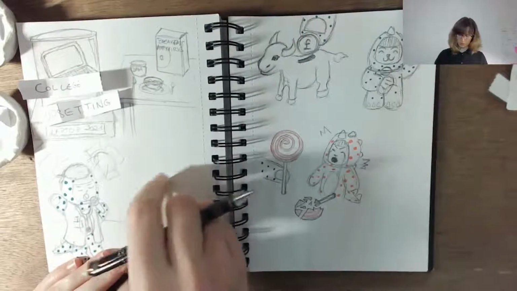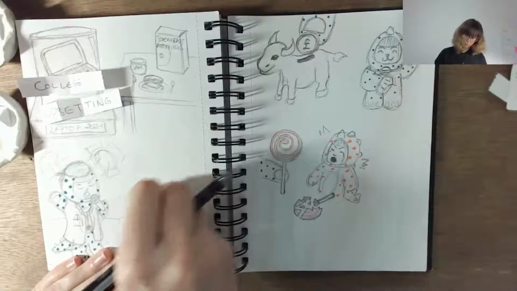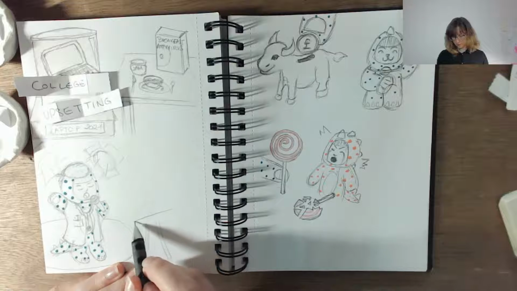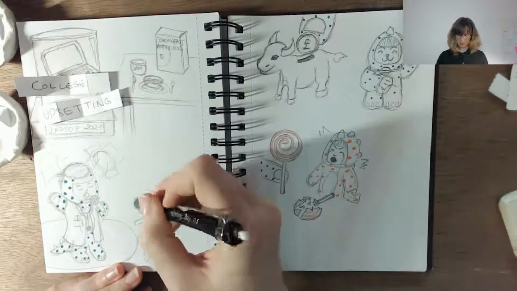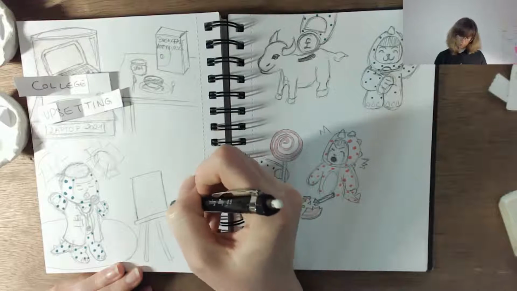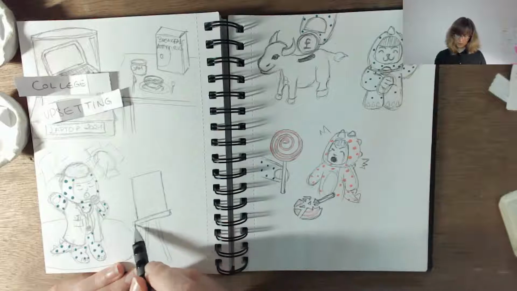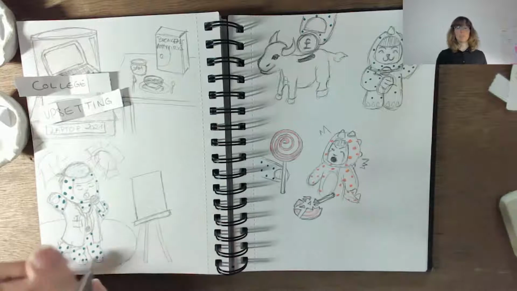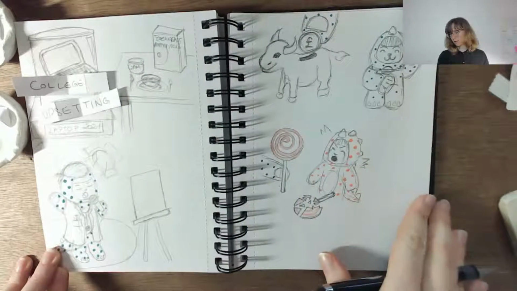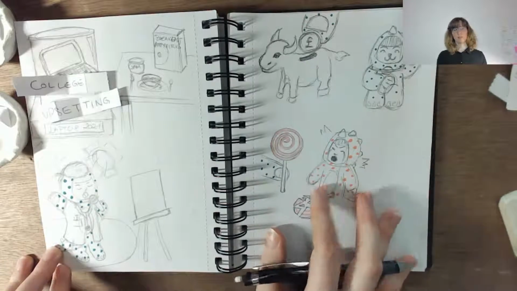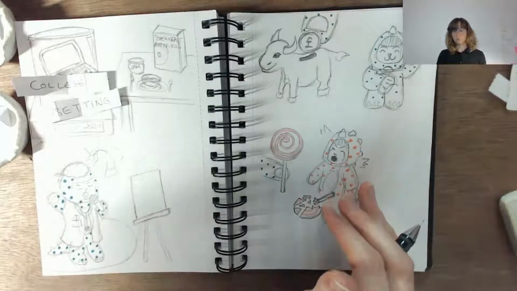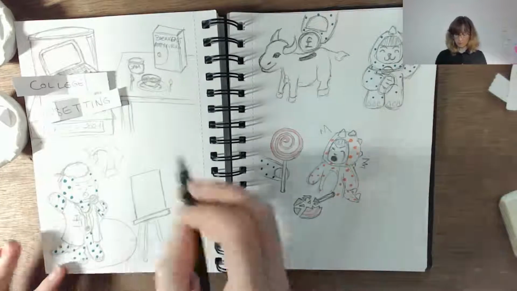So for example, I'm just gonna erase a little bit there. And I'm gonna make a canvas. So we are saying we are in art school. Because these are sketches, it doesn't mean that you have to have a different space for each of them. They can intertwine, they can be with each other, they can interact with each other. As long as it comes up to you, just go for it. Do whatever you have in mind.